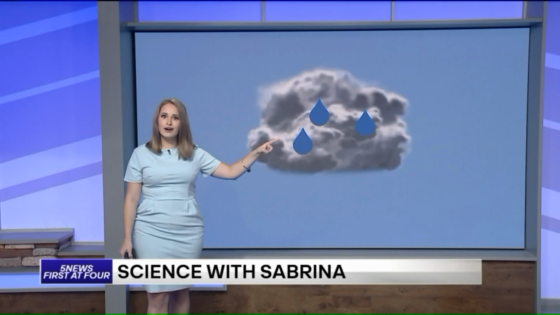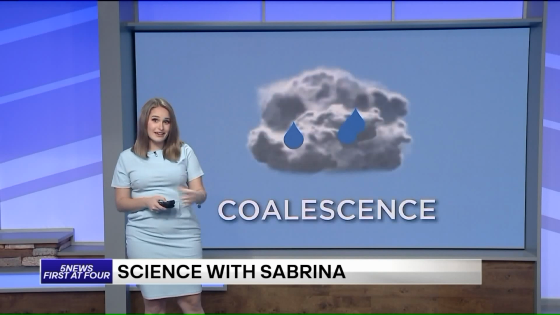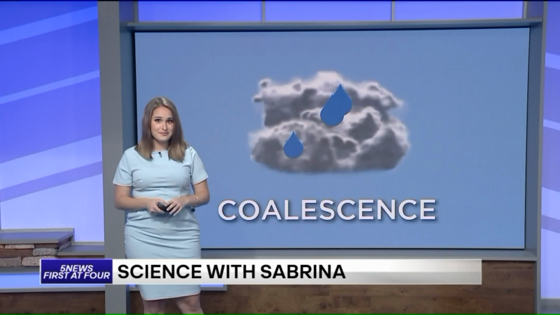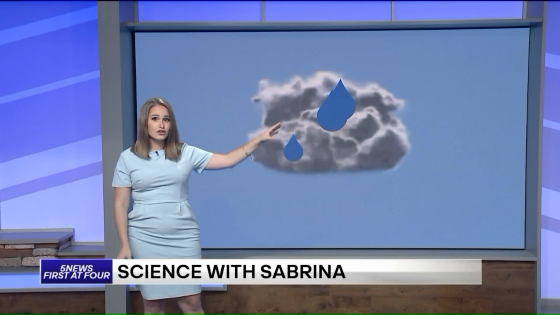So water droplets in a cloud will continue to move around, but when they bump into each other, that's called a collision. But if they move together and they actually stick together, that's called coalescence. Either way, the water droplets will continue to grow in size. And we learned in today's experiment that the water droplets will grow in size, get too heavy, and eventually fall to the ground. Learning about science where you live, I'm 5 News meteorologist Sabrina Bates.